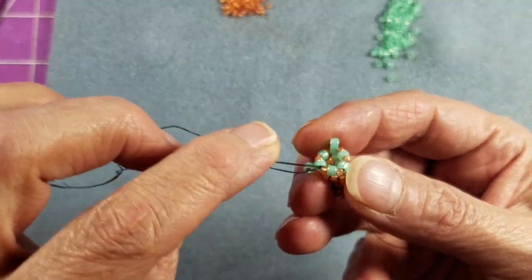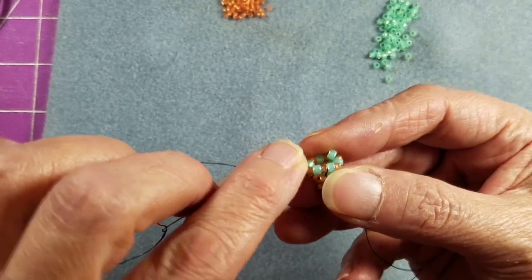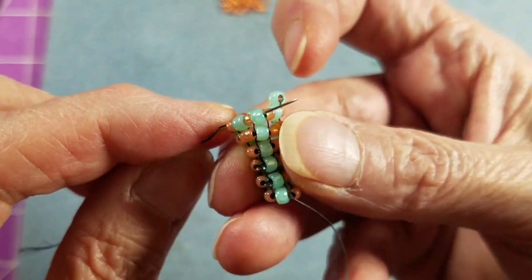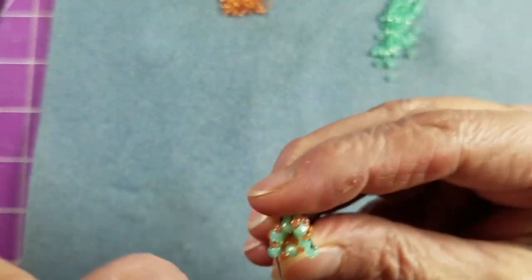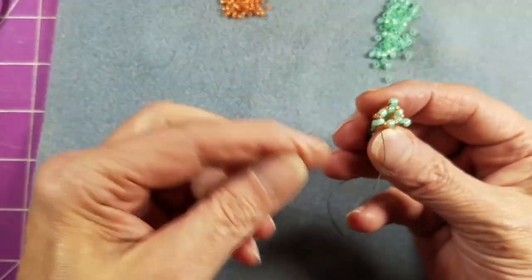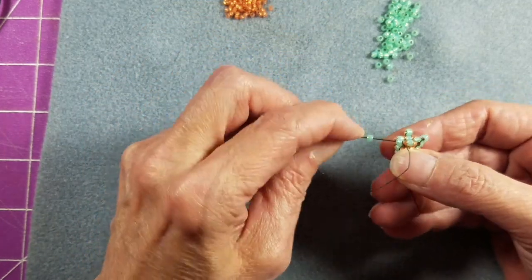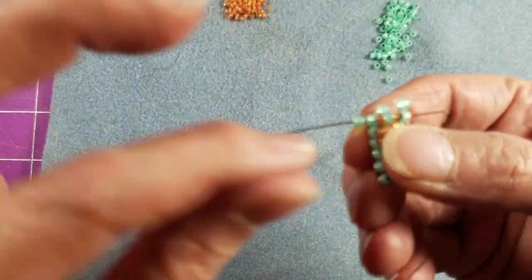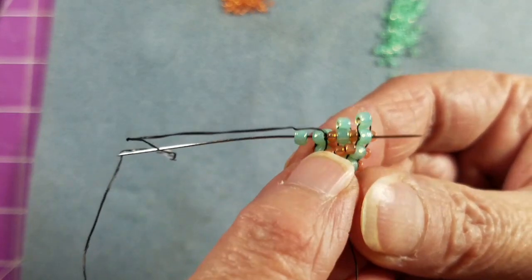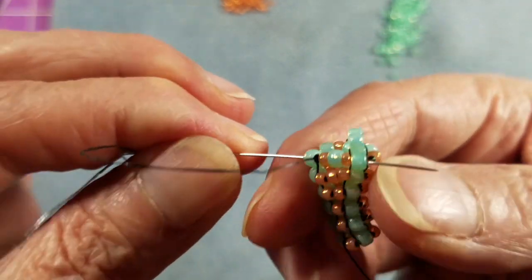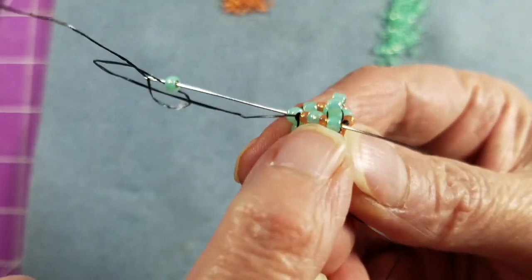Sew through your next set of all 3 accent beads and go into that next 8 bead here on the base. And then add the last 8 bead. And I'm just going to go ahead and sew through the bead I'm exiting, the 3 accent beads, and the very next seed bead, the 8 seed bead, from row 6.